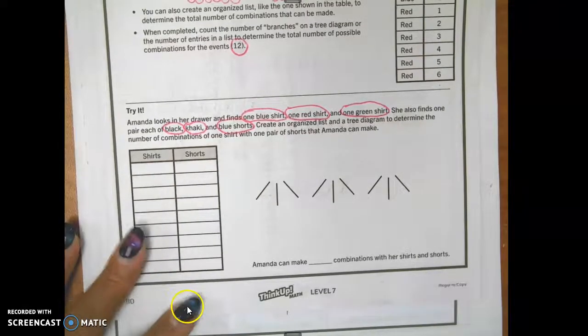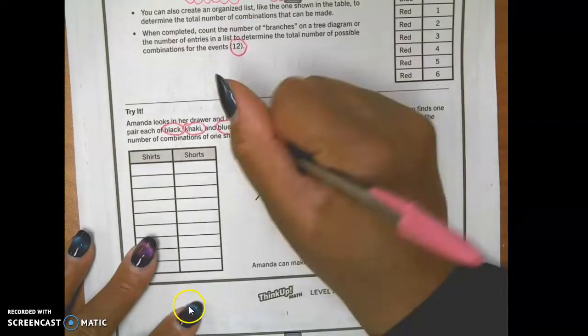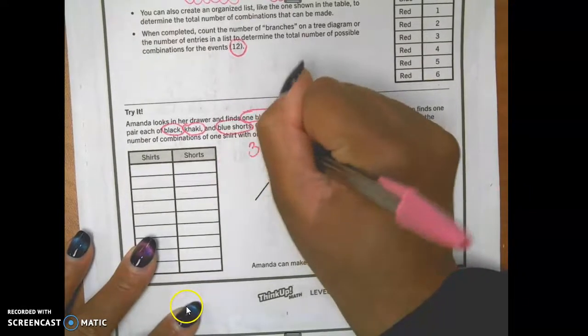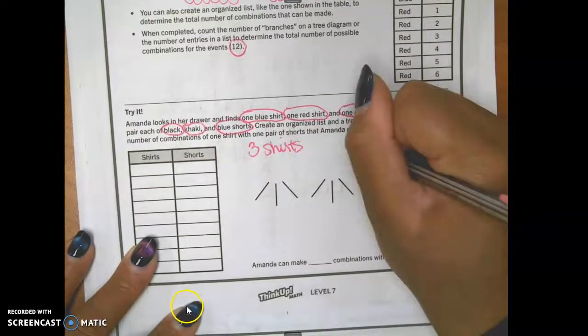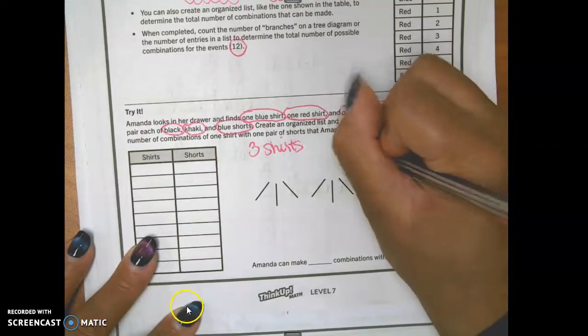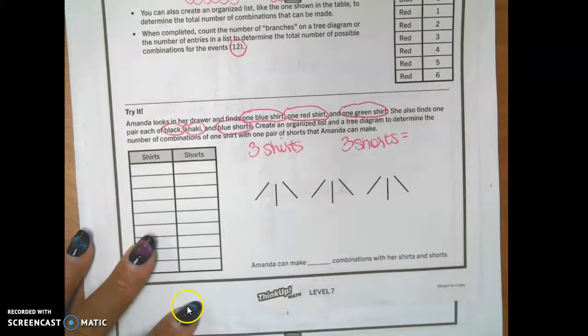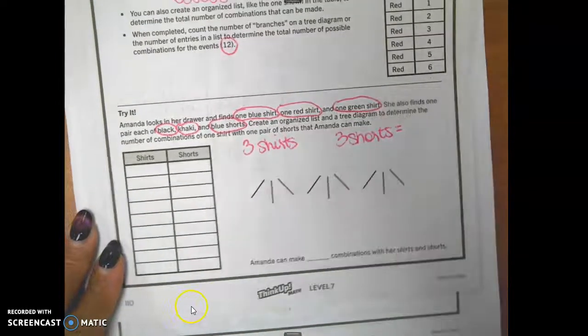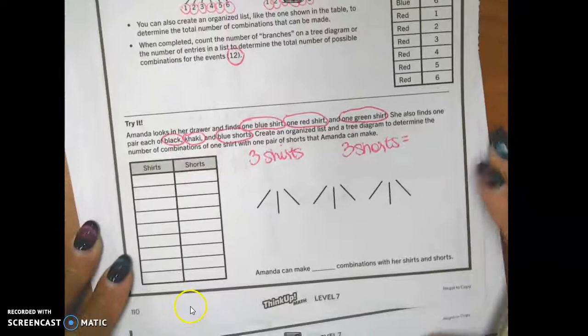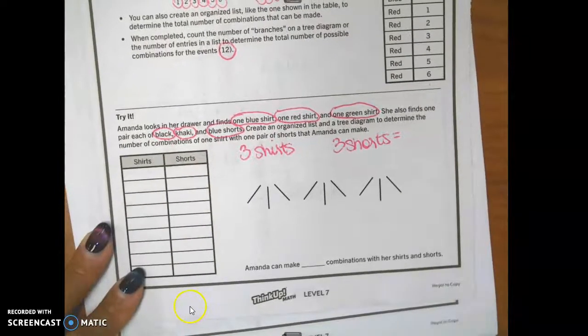So, how many shirts do I have to choose from? 3 shirts. How many colored shorts will I have to choose from? 3 pairs of shorts. So if I were to predict a number of combinations, what will it be? I heard 6 and 9.